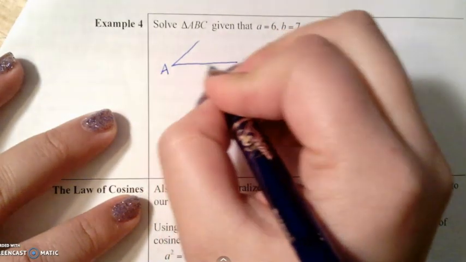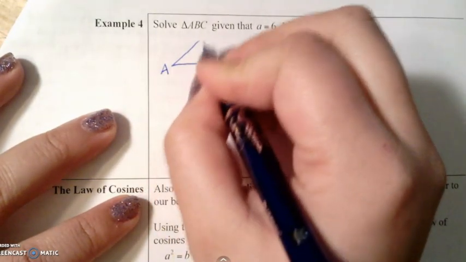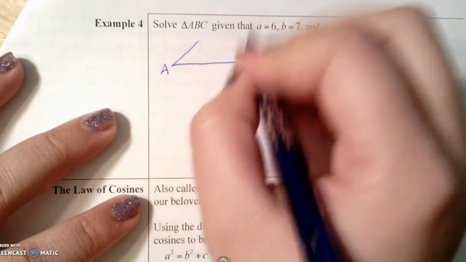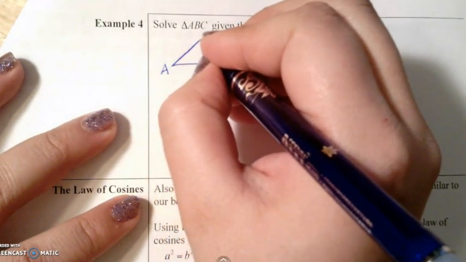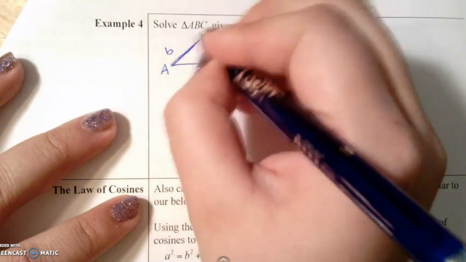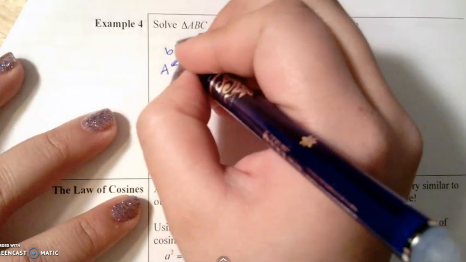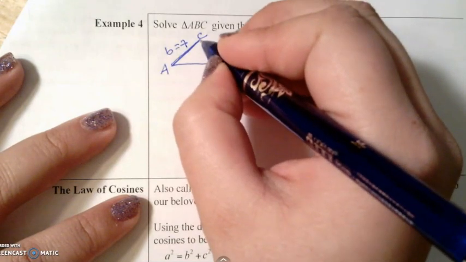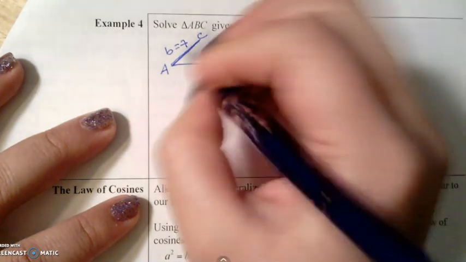Now, I draw this bottom line long because I don't know where this side is going to intersect my angle. I know that this side here, I can call that side B, which means this is AC, which is 7. And then I know that side A, which extends from point C, is 6 units long.